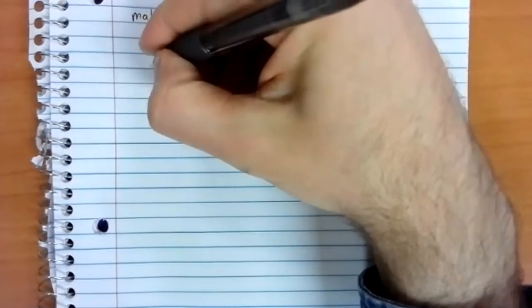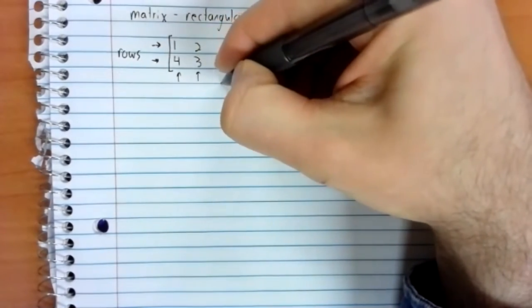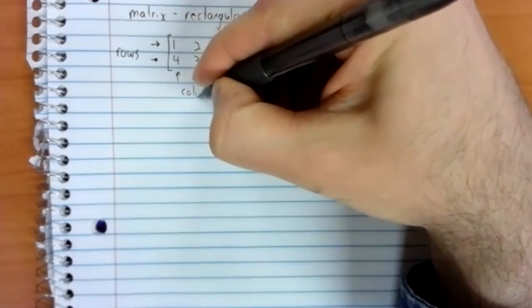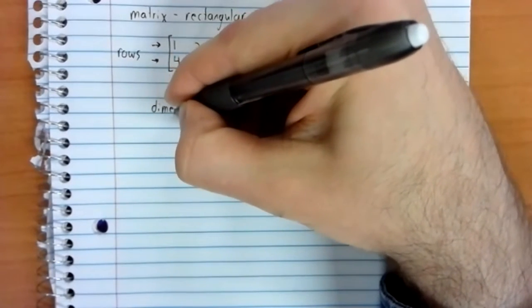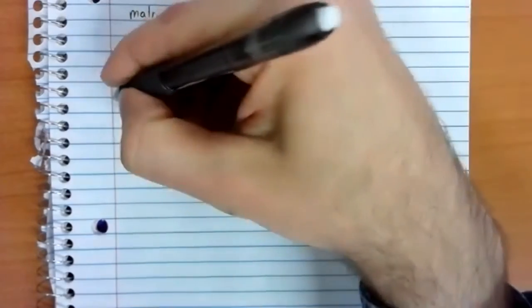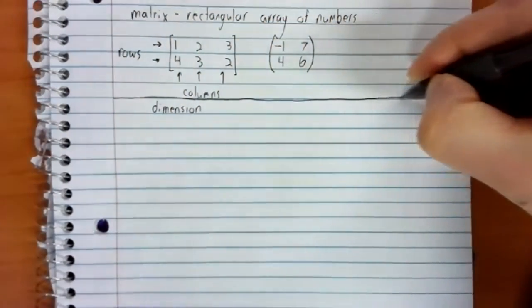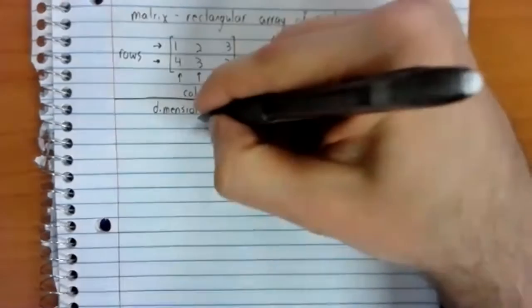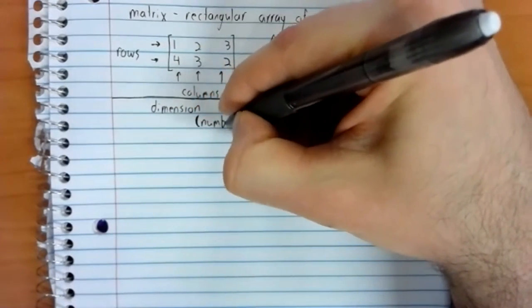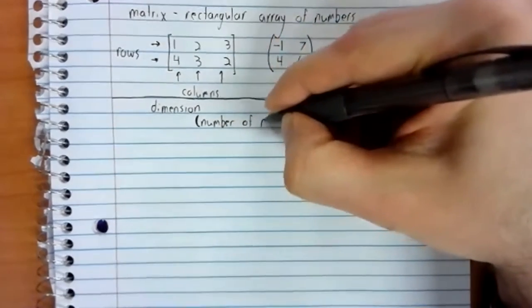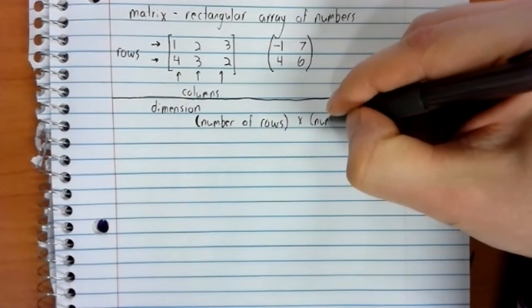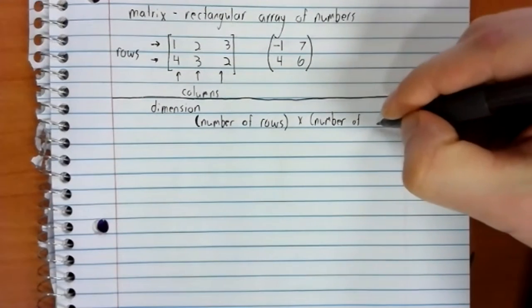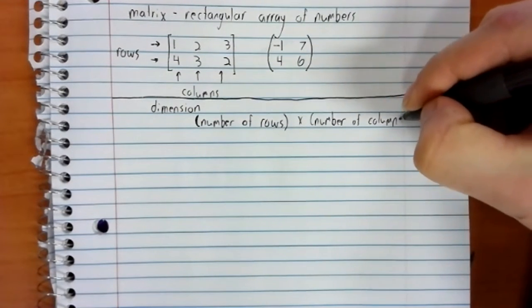Matrices have rows and columns. We denote the size or the dimension of a matrix as the number of rows by the number of columns.